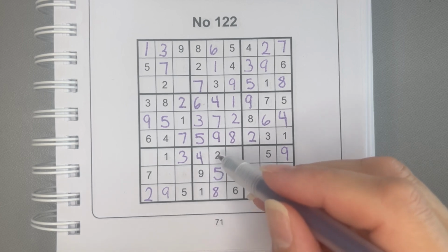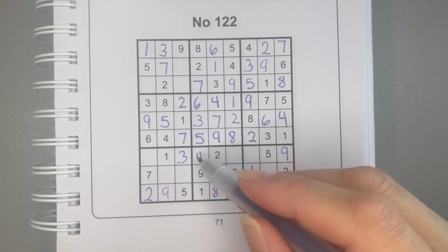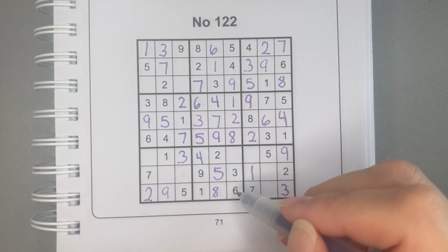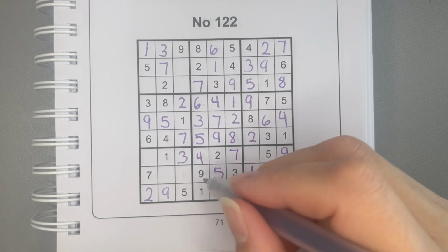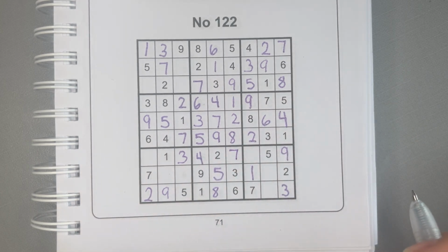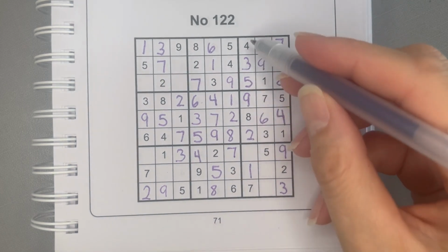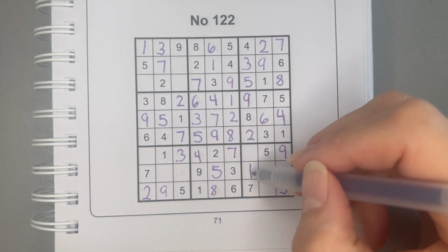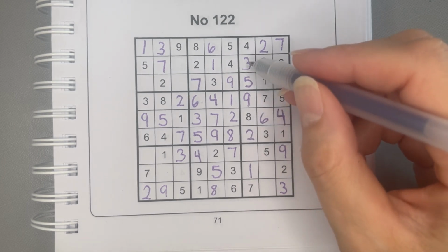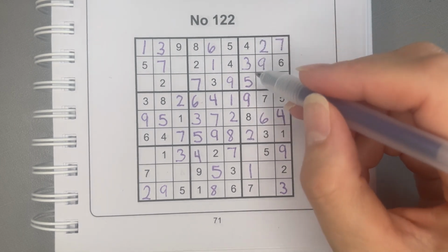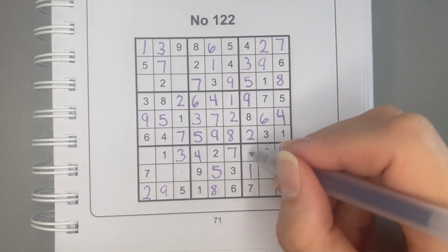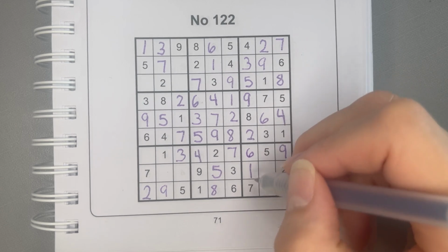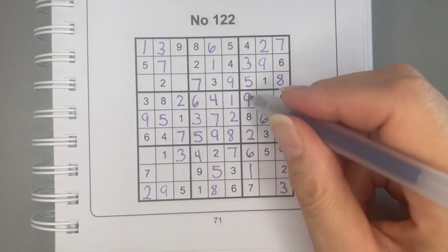1, 2, 3, 4, 5, 6. This is 7, 8, 9. And let's see, we'll do this column. 1, 2, 3, 4, 5. Missing the 6, 7, 8, 9.